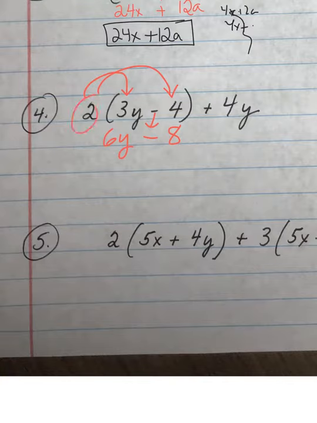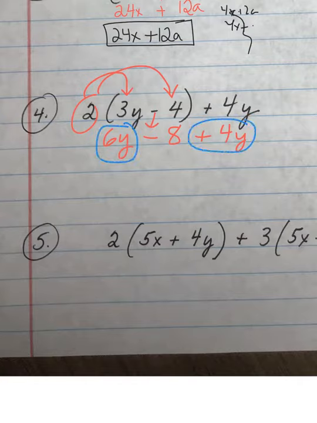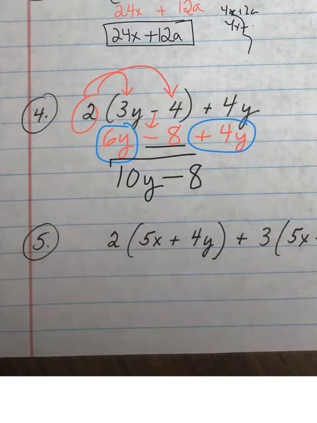But I can't distribute this 2 over here. That would not work because it's not in the parentheses. It doesn't go with that group. So get rid of that. This 4y is actually by itself. So now I'm looking at what I have, and I have a 6y here, and I can combine that with this positive 4y, which would give me 10y, and this minus 8 is by itself, so this here would be the final simplified expression.